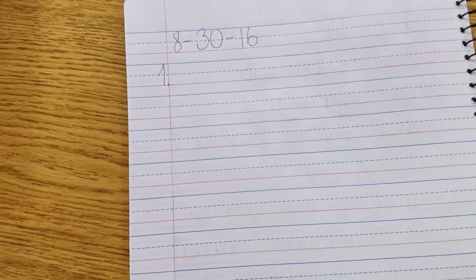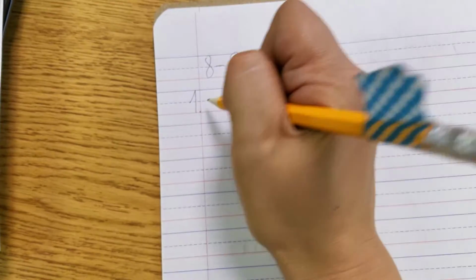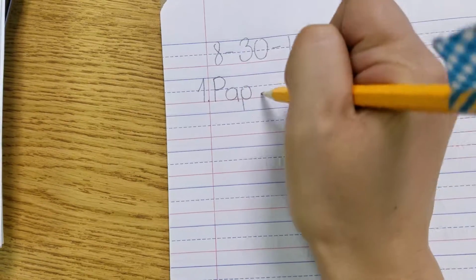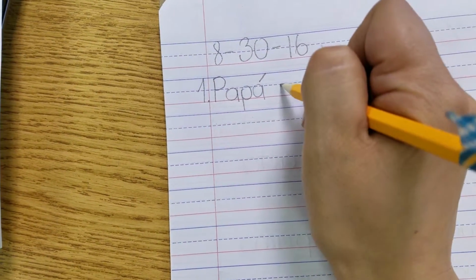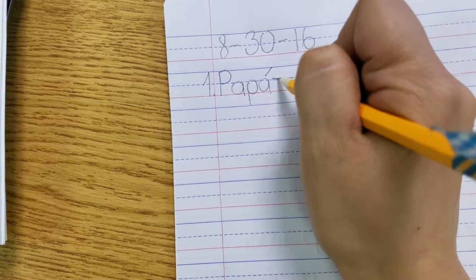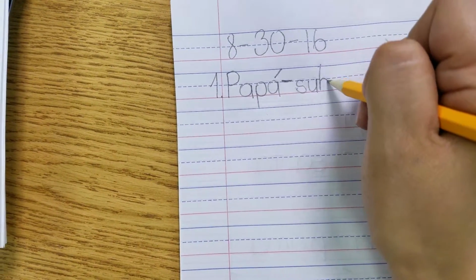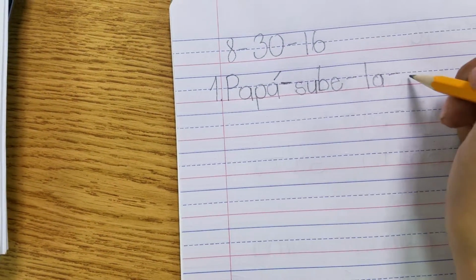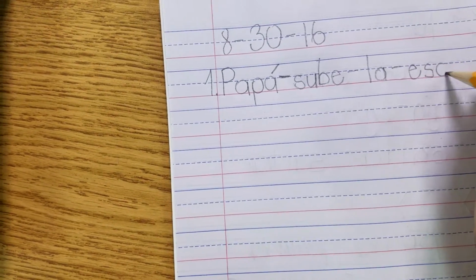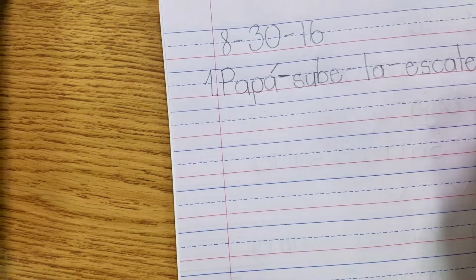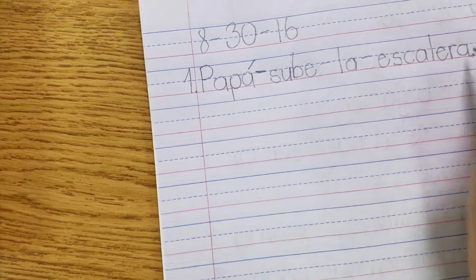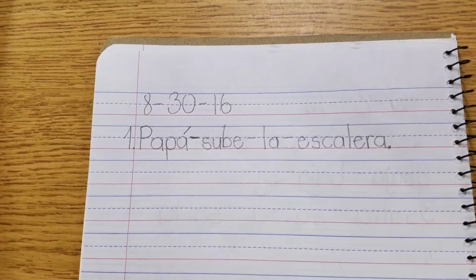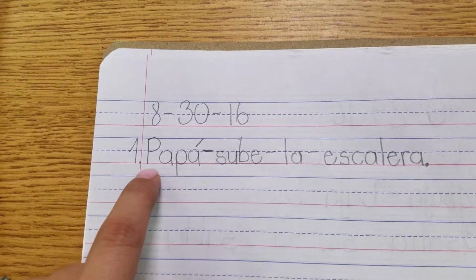Sube. Entonces podemos hacer: Papá sube la escalera. Punto final. Pues dejen espacio entre las palabras. Papá sube la escalera. Cosas importantes.